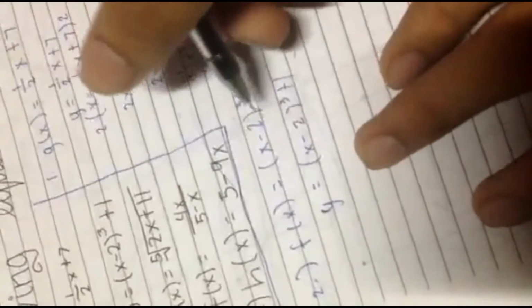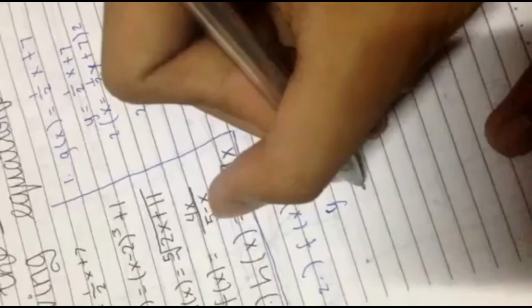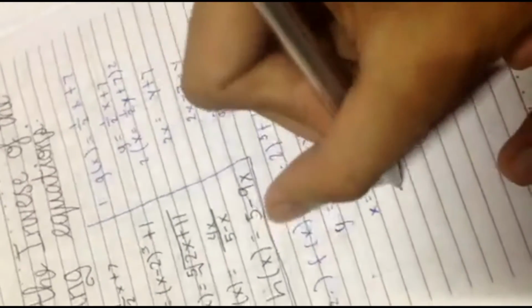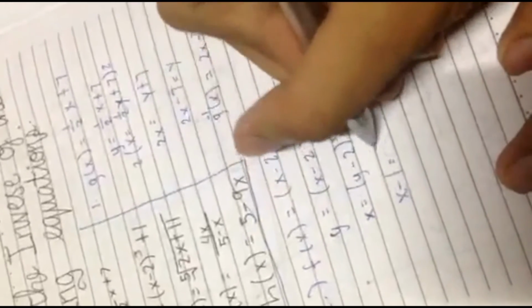And then, change the x into y's and y's into x. X is equal to (y minus 2) cubed plus 1. Then, transfer the 1 to the other side of the equation. X minus 1 is equal to (y minus 2) cubed. So, that's how to solve an inverse function. I hope that you learned something from me on how to solve an inverse function.